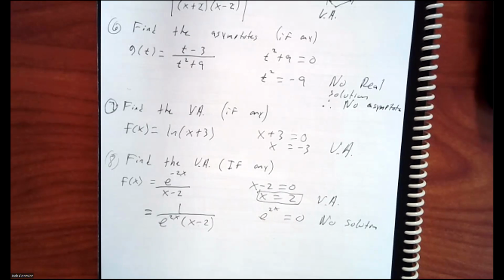So is it fair if I see the e with some exponent above it with an x, to just assume there's not going to be a solution? Yeah, let me see. Proving the word always is a big deal, so give me a second.